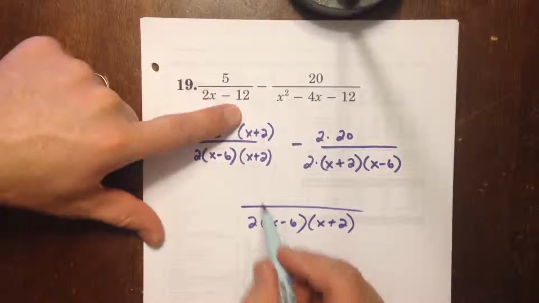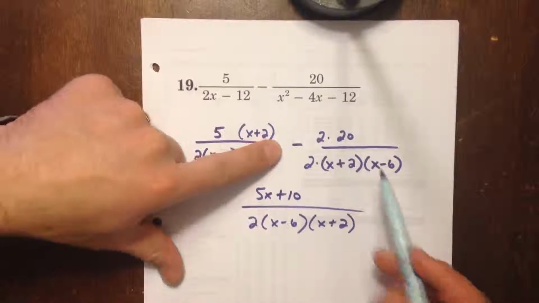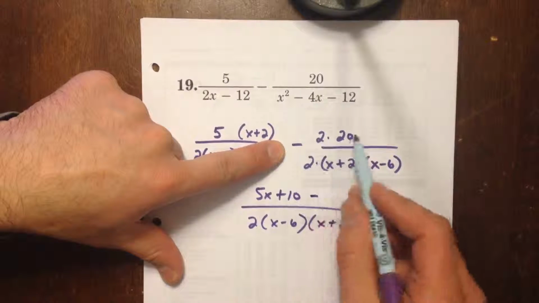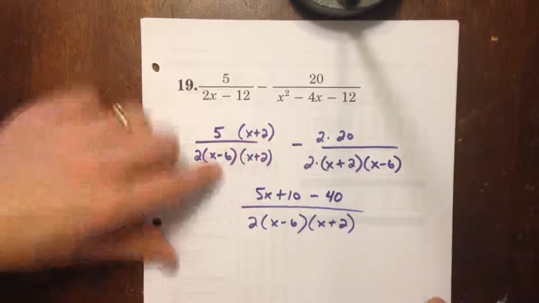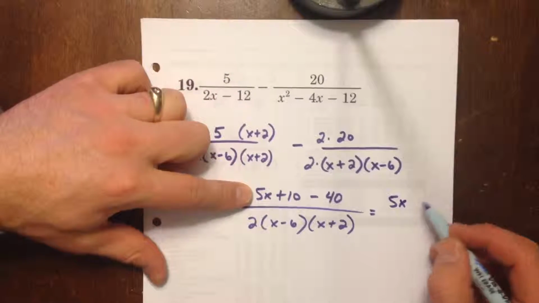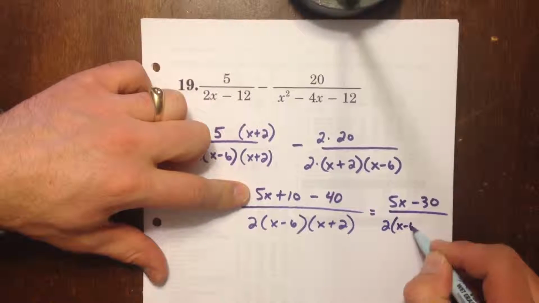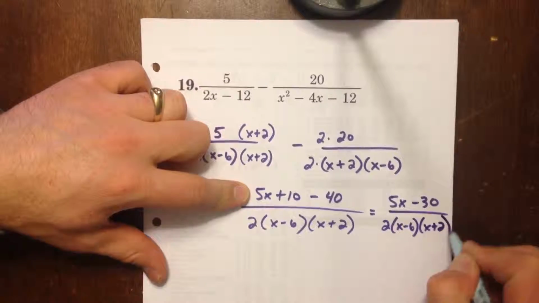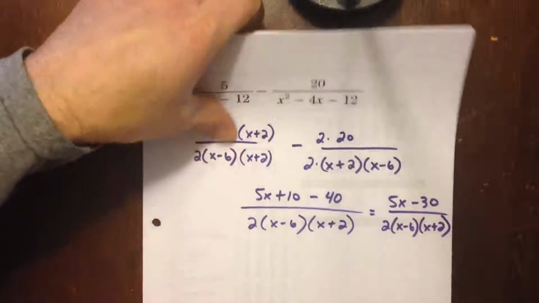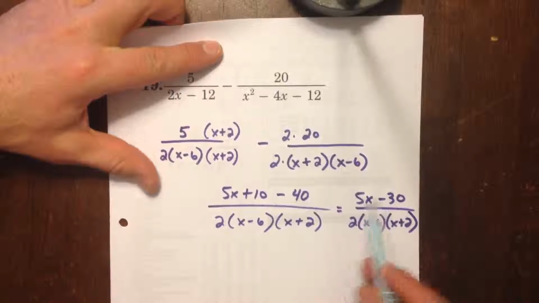Here we go. 5 times x is 5x. 5 times 2 is 10. And this is going to be minus 40. Here we go. So we have 5x minus 30 over the denominator there. Okay, now you may think you're done, but we can factor out a 5.